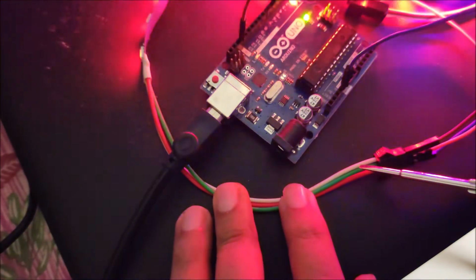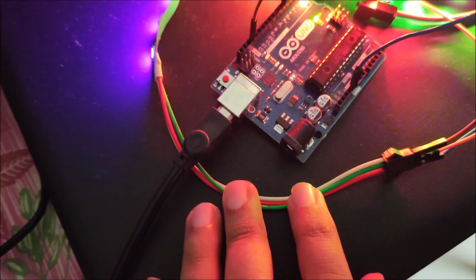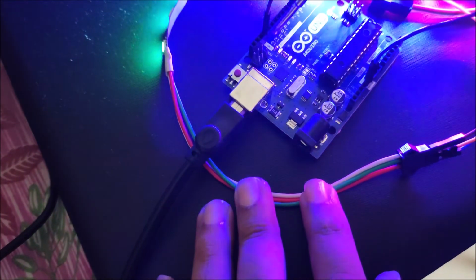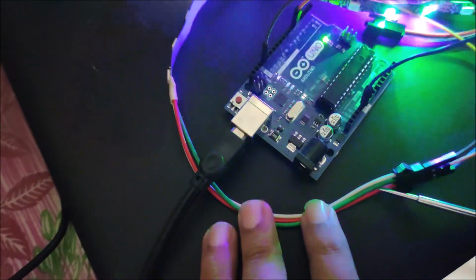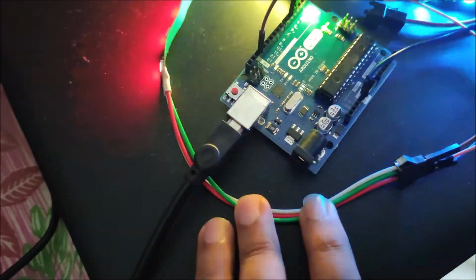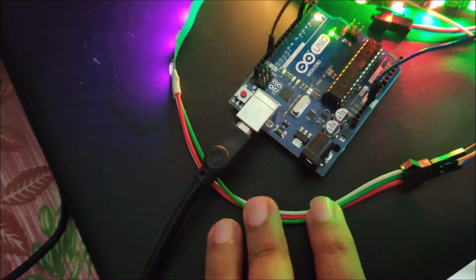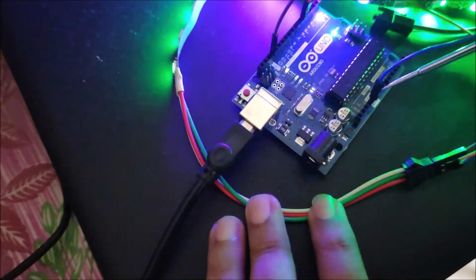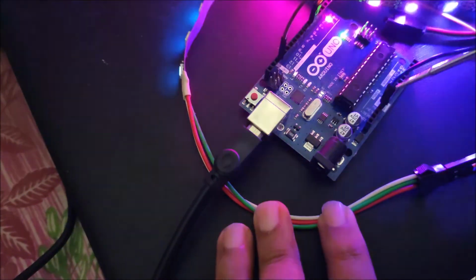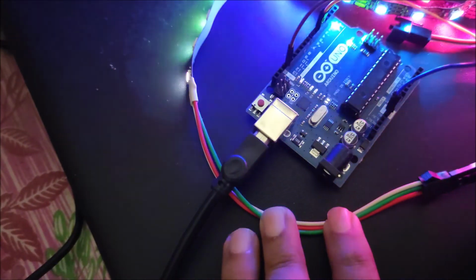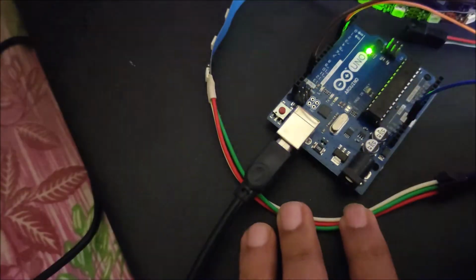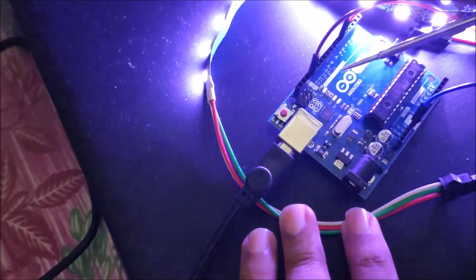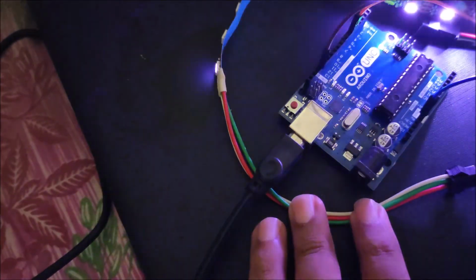The white wire I have connected with the Arduino Uno board ground. Then the green color wire, which is the data, I have connected with pin number 5. And the red color wire I have connected with the 5 volt of the Arduino Uno. So the red wire connects to the 5 volt, the green wire connects to pin number 5, and the white wire connects to the ground. Also I have shared the diagram inside my repository.